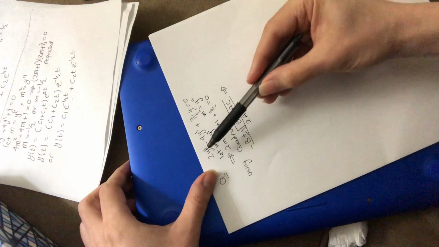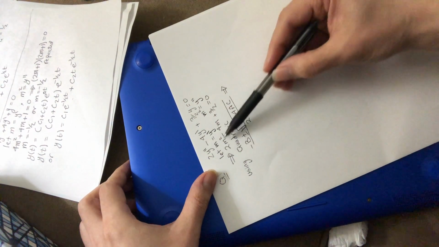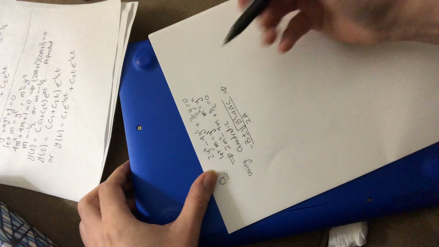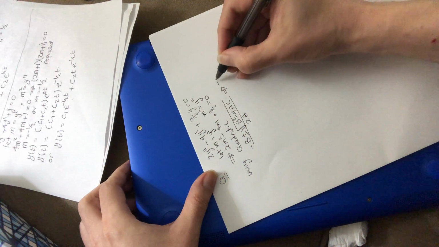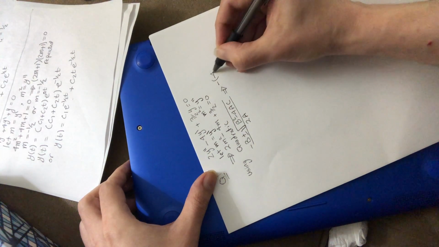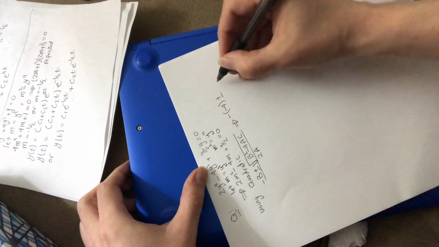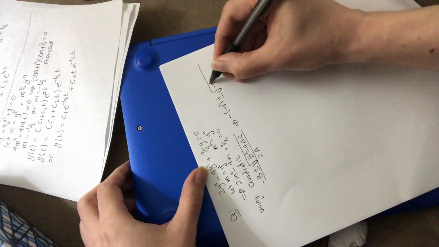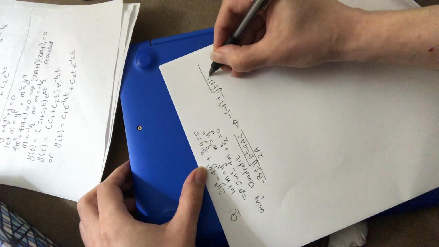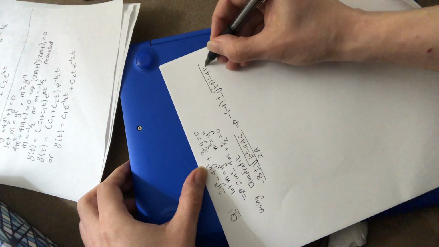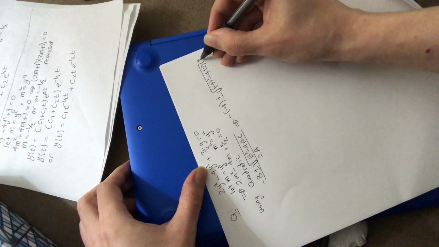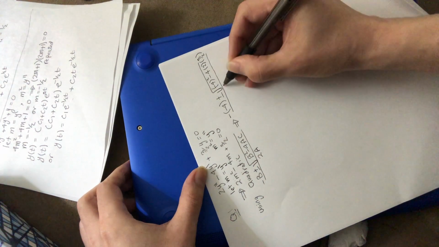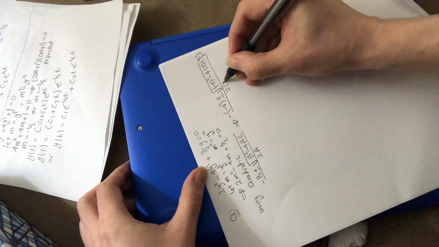And as you know, a would be the first number, b would be the second number, c would be the third number. So negative of b plus or minus the negative 4 squared minus 4a times c, all of this over 2a.